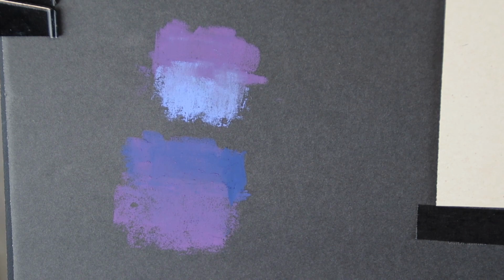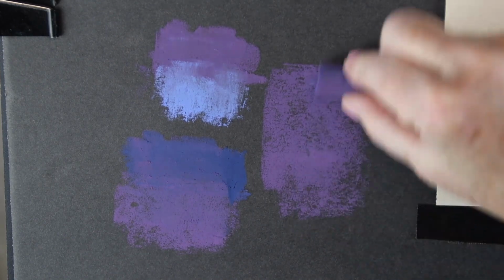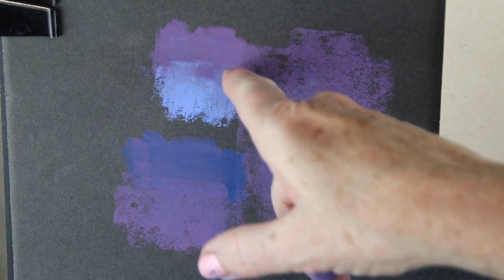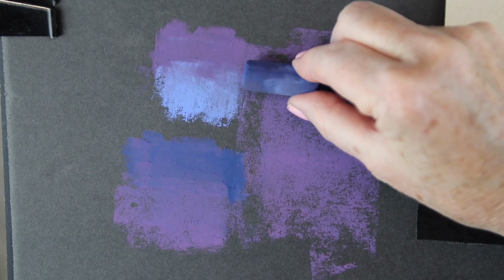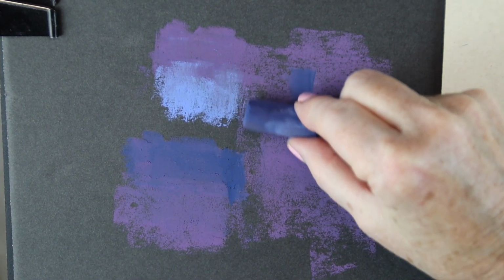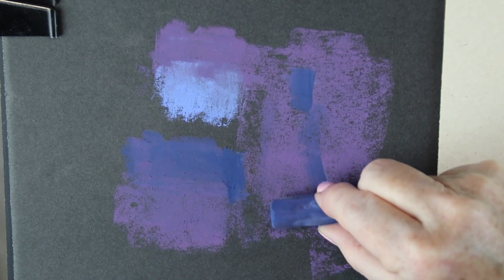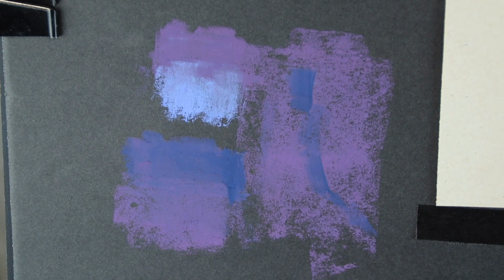Now, I mentioned something about lost and found edges. A lost edge is where we don't see what happens to it anymore, right? But a lost and found edge is where we have a hard edge and then it slips away. But then we pick it up somewhere else and then it slips away again, right? So we lose that edge right here.